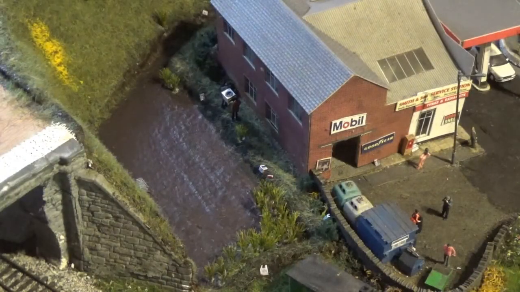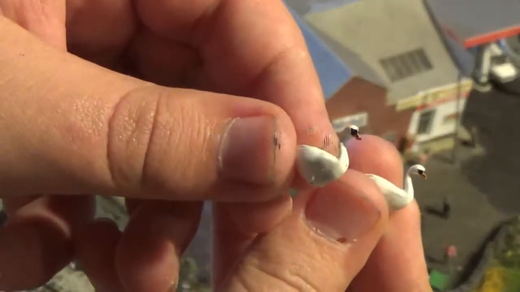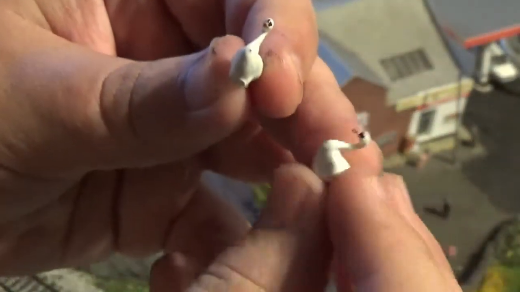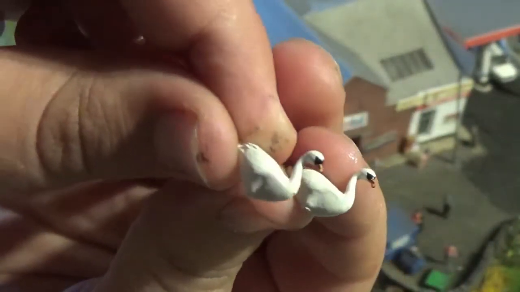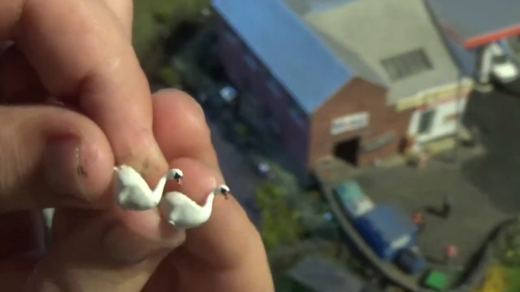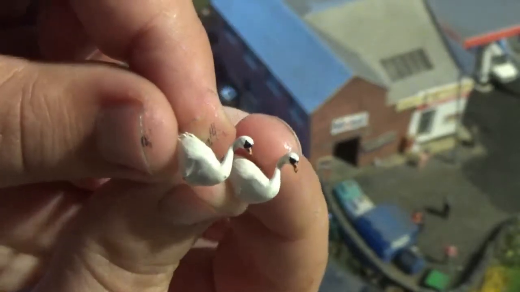So I'm almost ready to add the water into the ditch and the pool, but before I do that there's one or two things that I want to add to the pool first. I want to add a bit of wildlife, so I'm going to add a couple of swans, which I have just here. These are made by Fine Scale Figures. They come in a pack of 5, and I bought a pack and painted these 2 up, and they're going to go in the pool. I think they'll go really well in that scene.